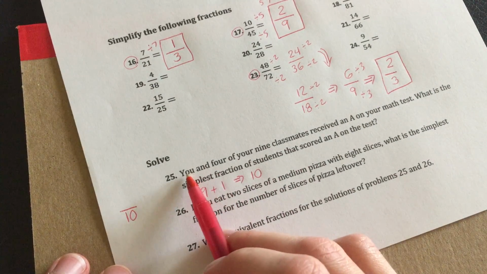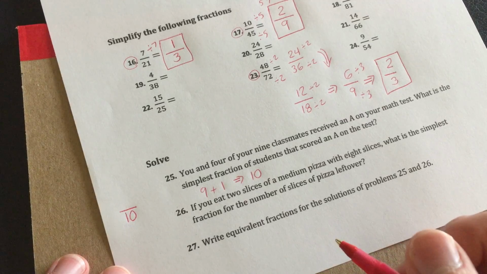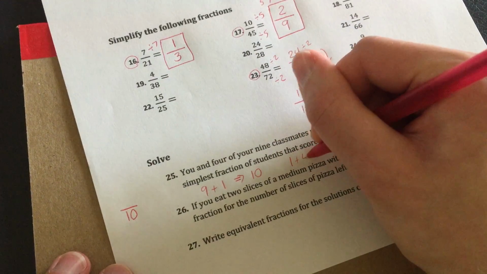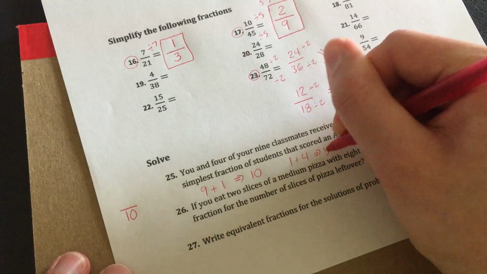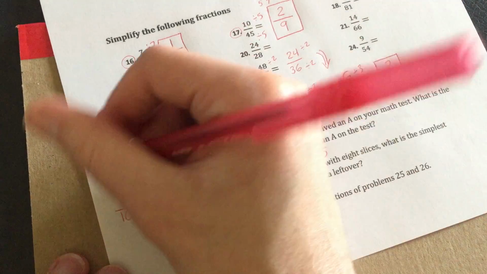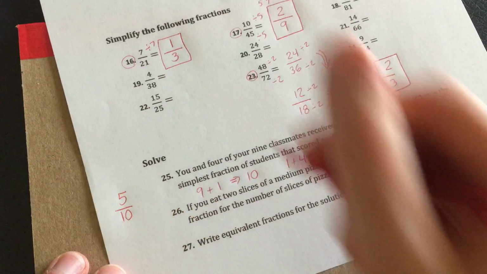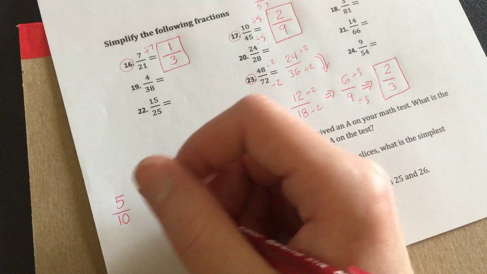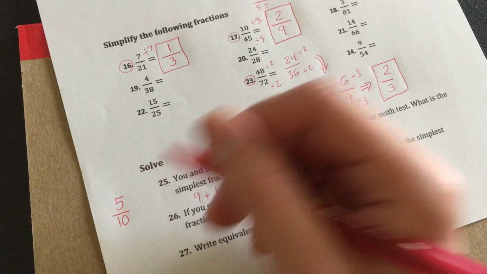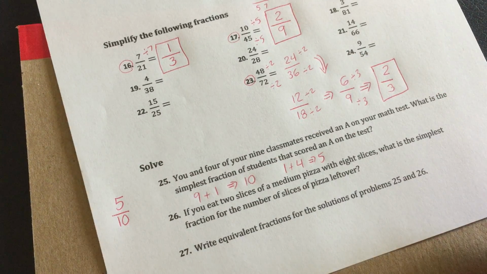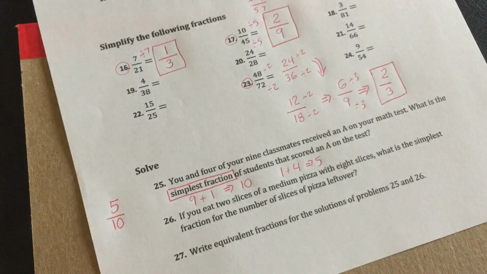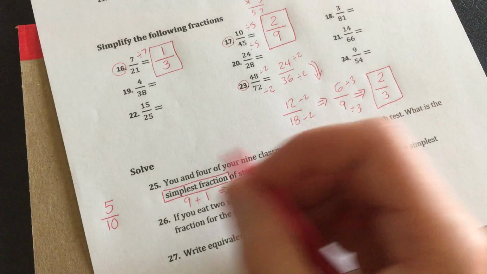And then it says that you and 4 of your 9 classmates, okay? So you, 1, plus 4 more, that's 5. We know that 5 of us got A's on the test, and there are 10 people total in the class. Therefore, our fraction is 5/10. But we are looking for the simplest fraction, okay? We're going to simplify that.